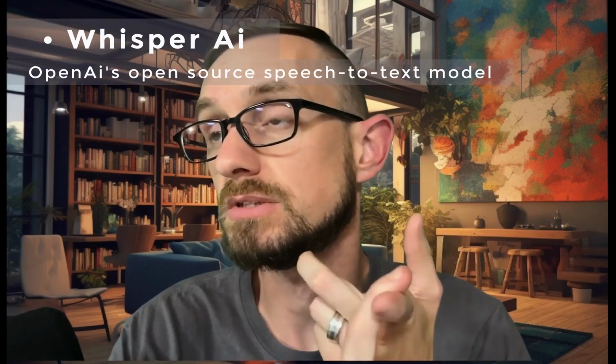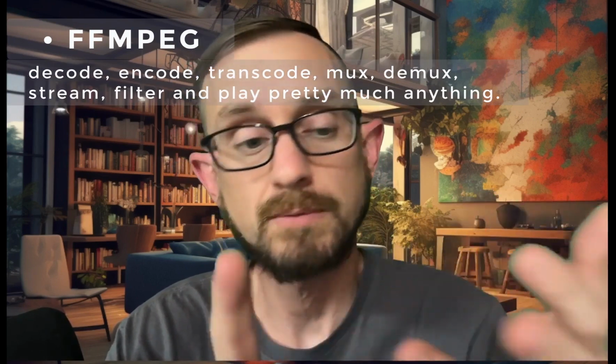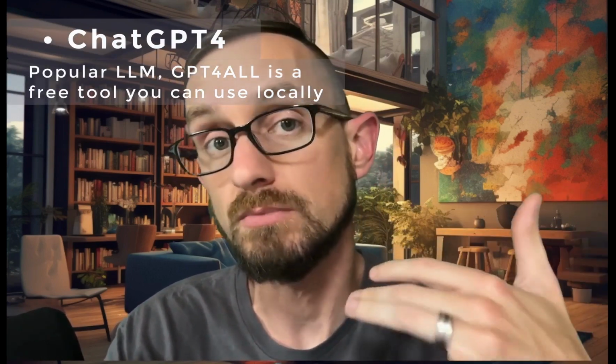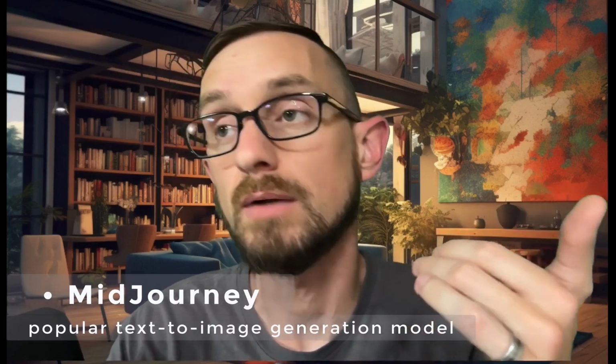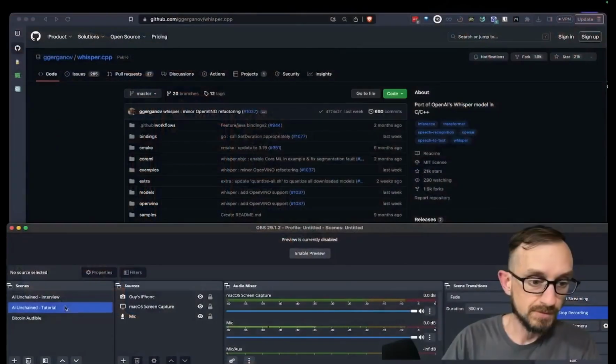So this is a combination of Whisper, and there is specifically a C++ version of Whisper that someone has built. And then I'm using FFmpeg to do conversions. And I use ChatGPT in order to build the little app that you saw. And I used Midjourney, or you can use Stable Diffusion. Automatic 1111 is another one that I use all the time. But Midjourney was just quicker in this instance because I had it open. And made an icon really quick for it so that all of this is as seamless as the intro video that you saw. So let's go ahead and get into it.